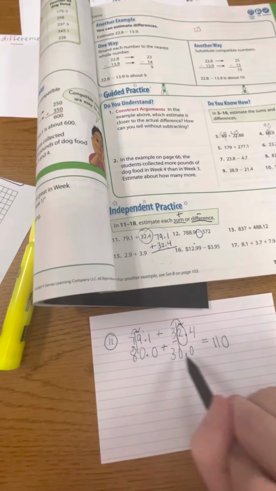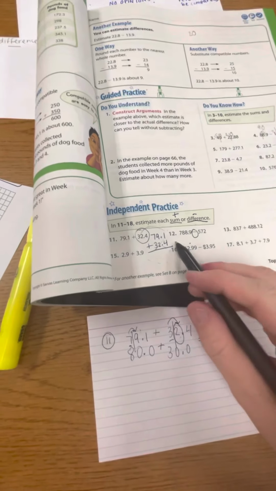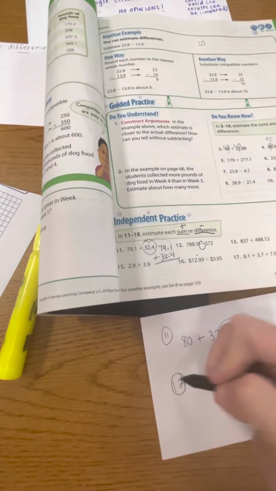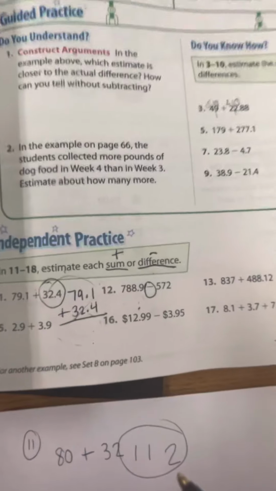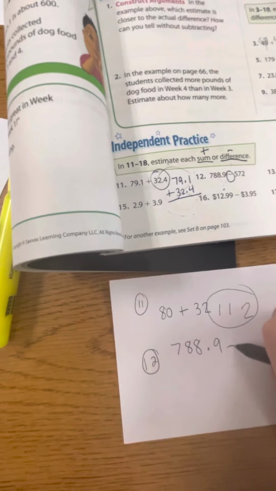So we could add this in our minds really easily. That's the point of estimating. So now let's look at number 12. I have 788 and 9/10 for my first number, minus 572.